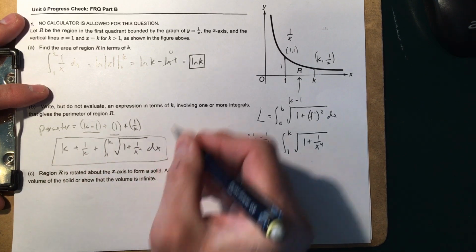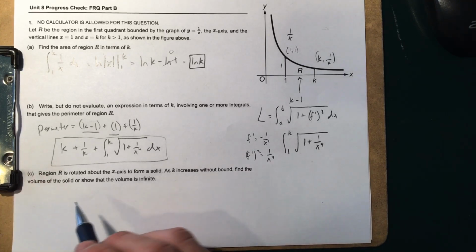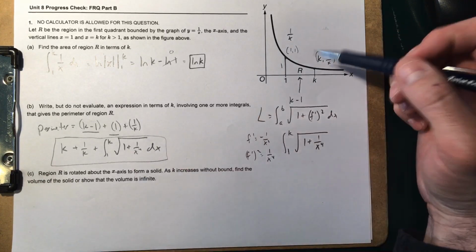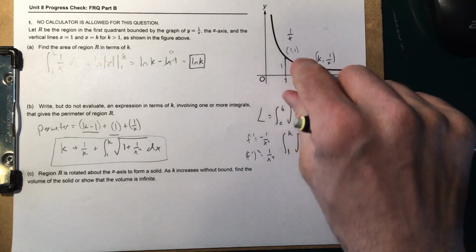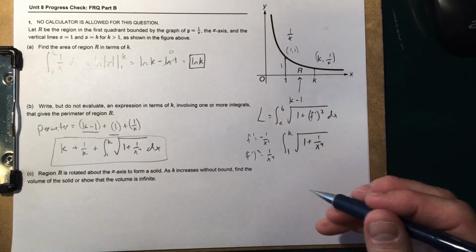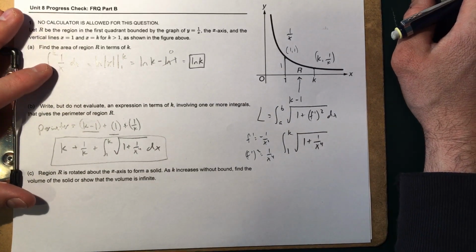Okay, there we go, part B. Part C, we're already there. Region R is rotated about the x-axis to form a solid. As k increases without bound, find the volume of the solid or show that the volume is infinite. Oh my goodness, this is going to be cool. All right, so let's check this out.